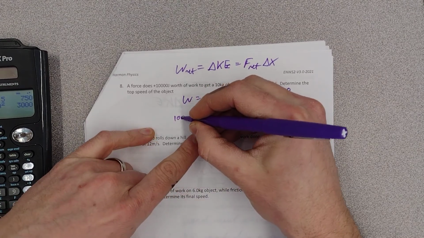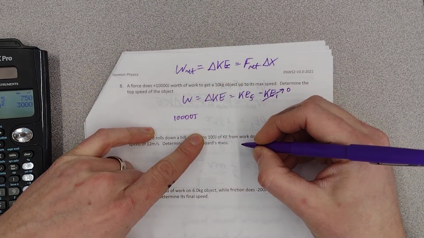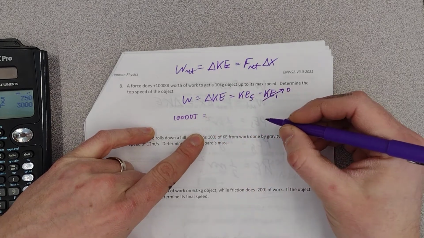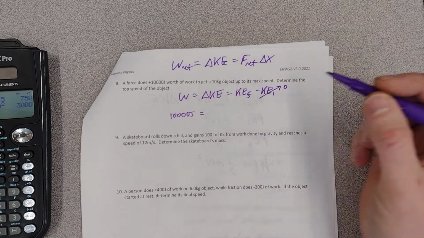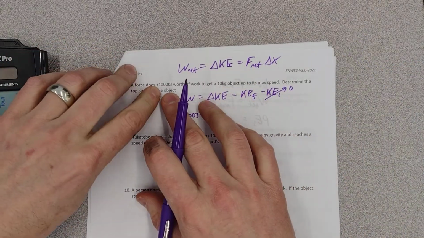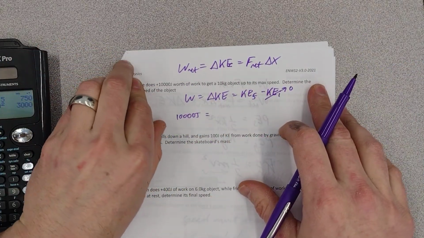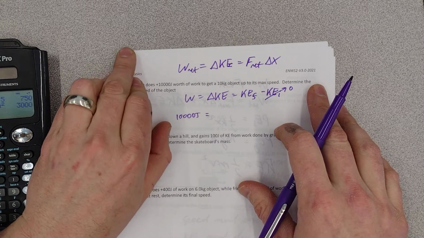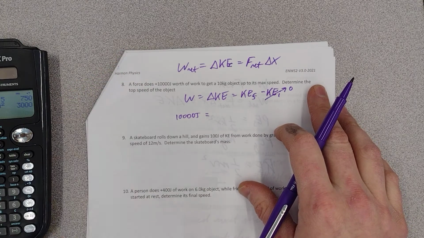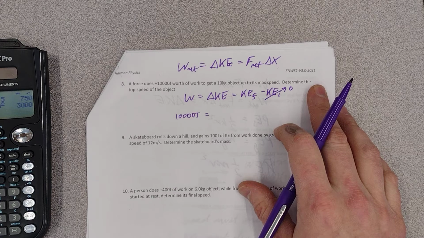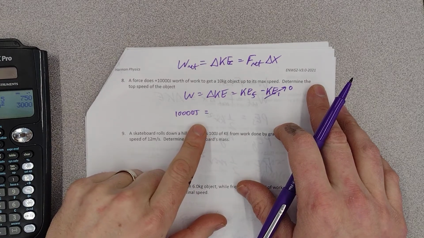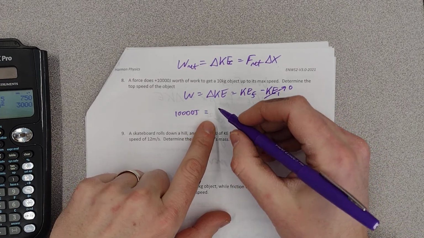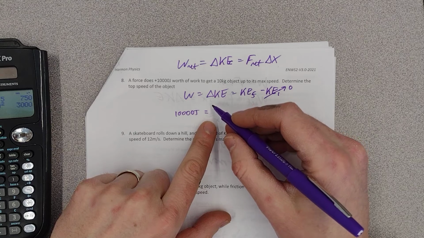So 10,000 joules of work equals, and it's positive here. It has to be positive because the object starts at rest. You can't have negative work if something starts at rest. What would happen to it? Well, it can't change anything. Maybe it could change potential energy, but it can't change kinetic energy if negative work is being done. All right, so, well, I shouldn't say that. If it starts at rest.